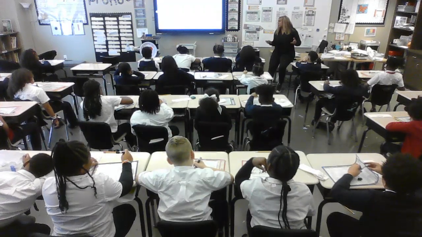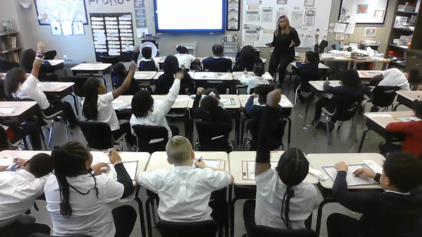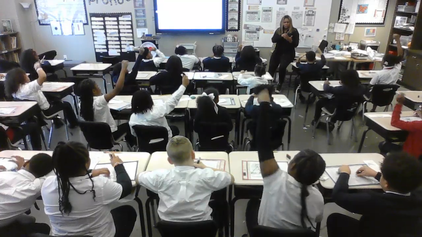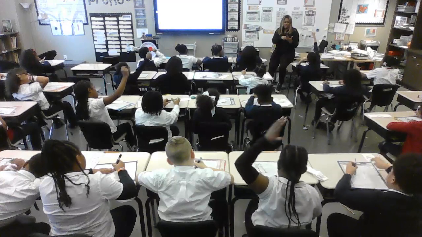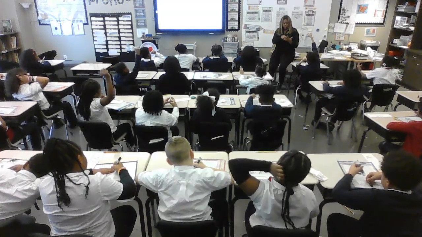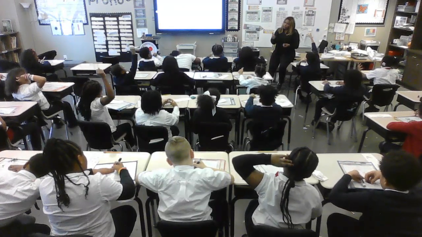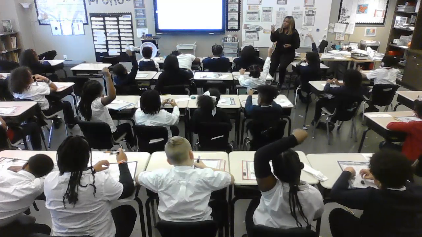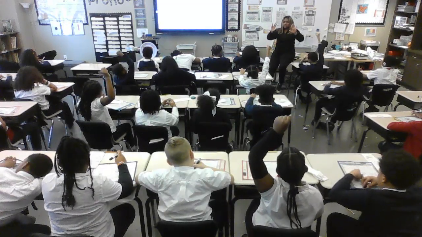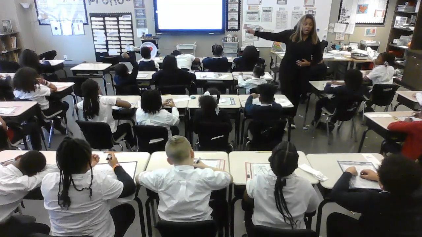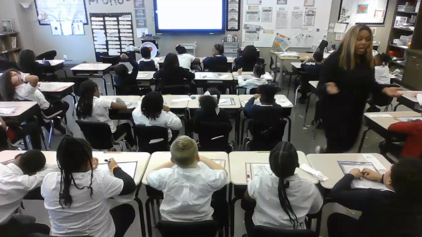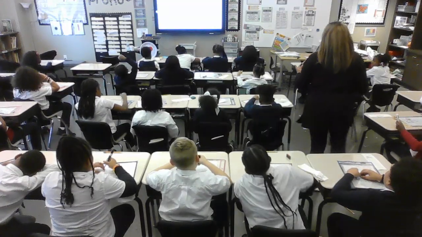Cool. Is 36 a multiple of 4? 4, 8, 12, 16, 20, 24, 28, 32. So, since 6 is not a multiple of 4, they had to move to the next place value. 36 then is a multiple of 4.